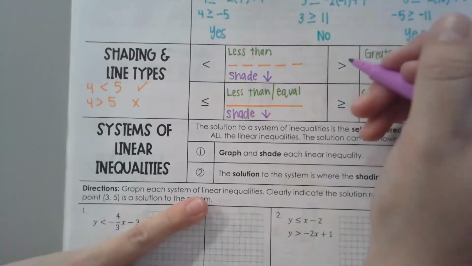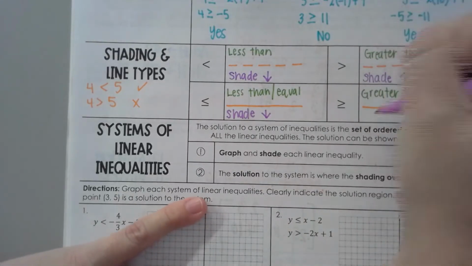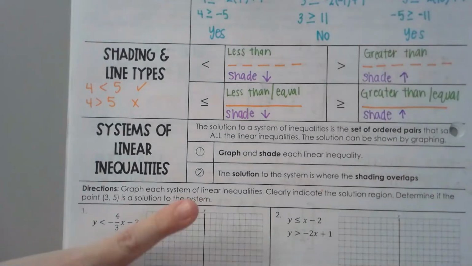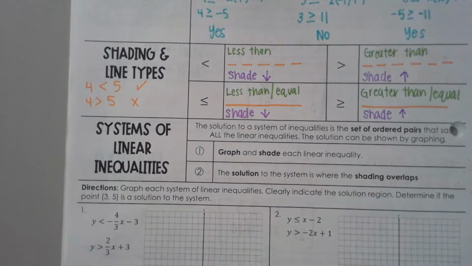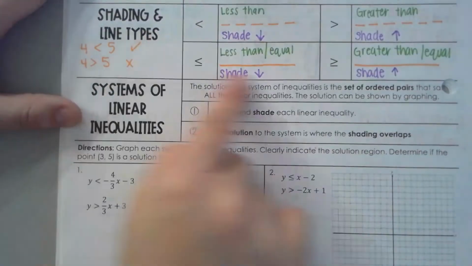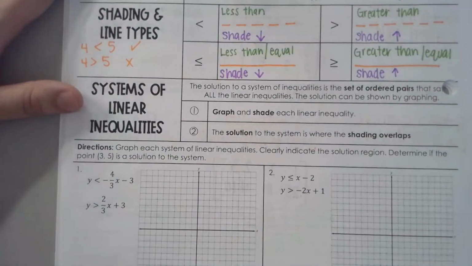The two that are greater than, we shade above the line. And you're going to need to reference this little chart with these examples.